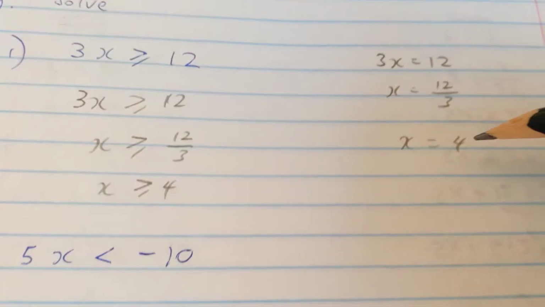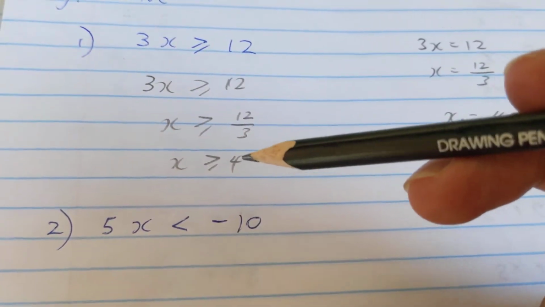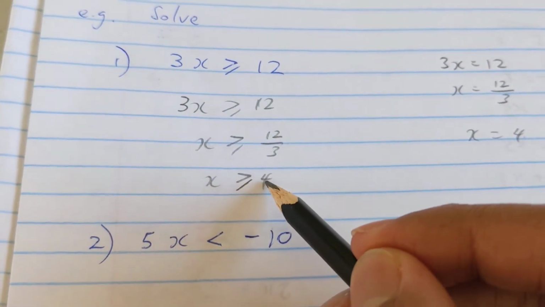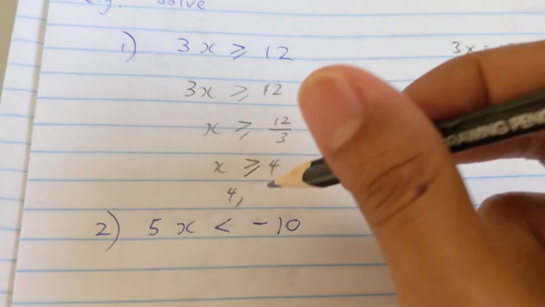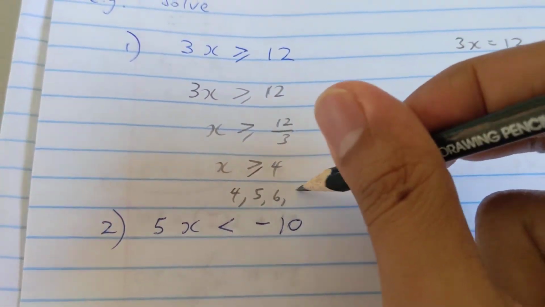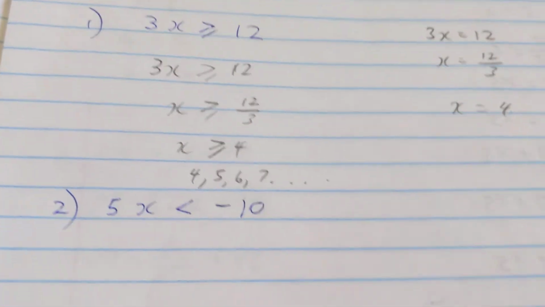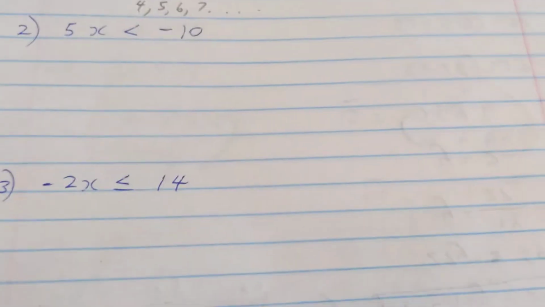The difference though is in this one, x is 4 when you have one answer, whereas here, x is greater than or equal to 4 means because it's equal to 4, we include this number. So we include 4 and anything above 4. And if you're using whole numbers, that'll be 5, 6, and this goes on forever, unless it had some stipulation in place, because we're only looking at some numbers like in set notation.